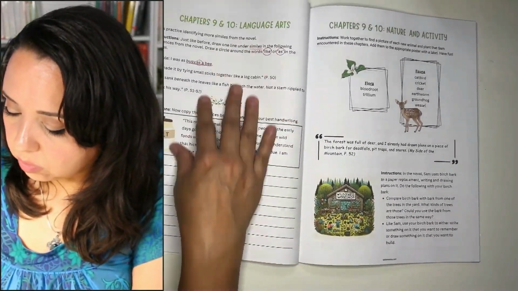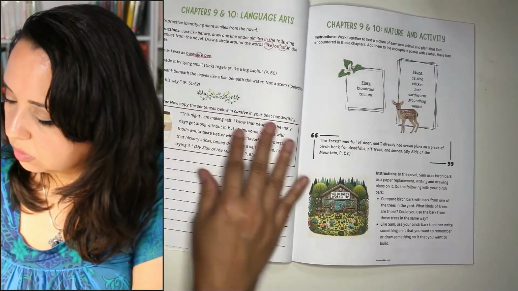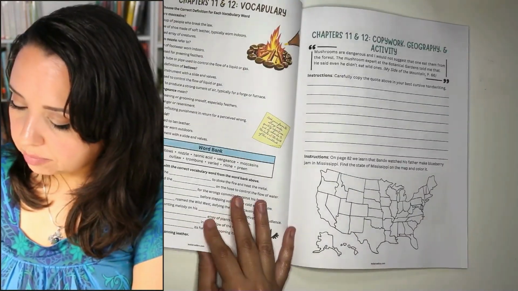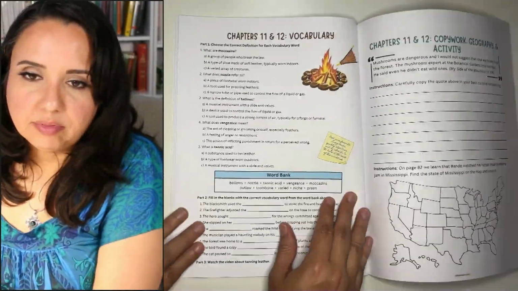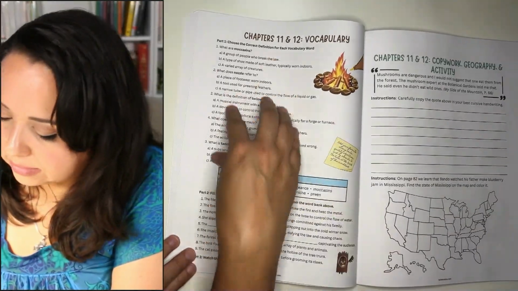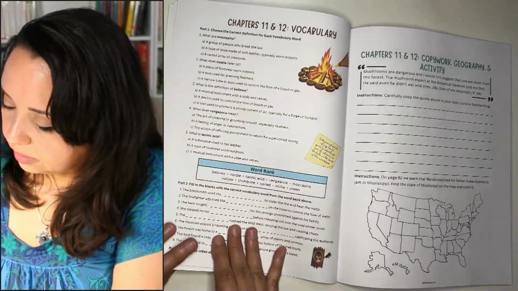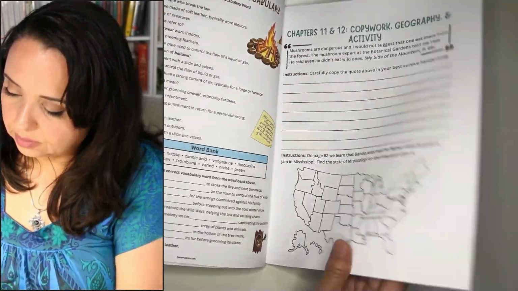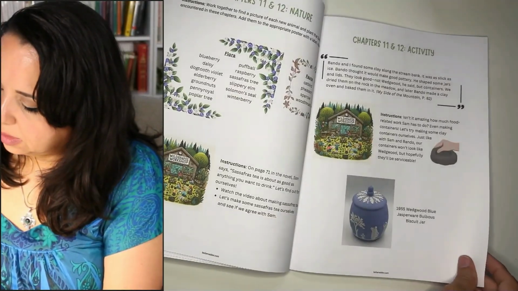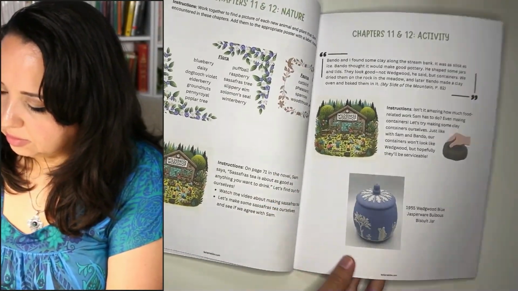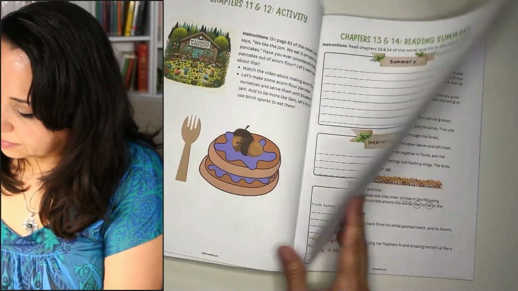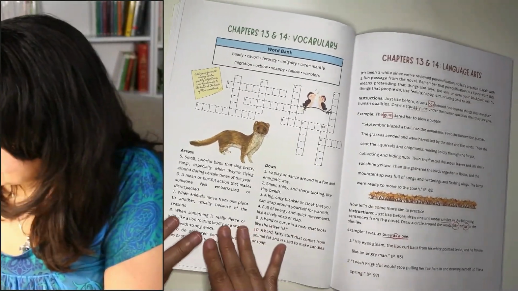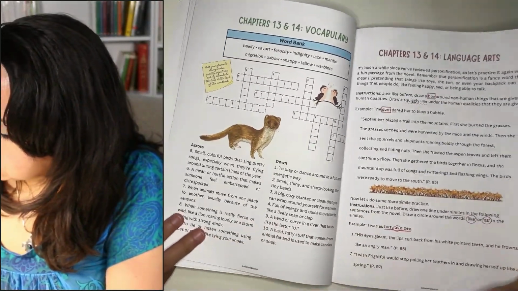Continuing on, more language arts learning and copywork with quotes from the book. Another exercise or wilderness workshop. This is another type of vocabulary worksheet that ChatGPT created the text for, and then I made it pretty. More copywork, some geography learning. And we're doing a lot of hands-on activities for these two chapters. That'll be fun. Another crossword puzzle. I just love that. More language arts learning.